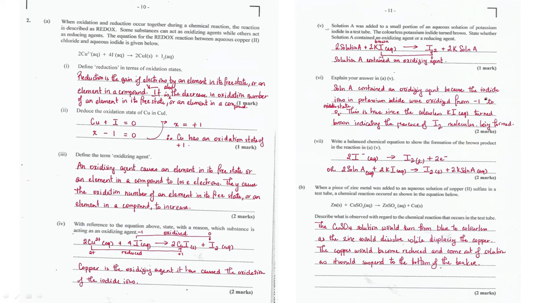I put both definitions. The one for the electrons says reduction is the gain of electrons by an element in its free state or an element in a compound. And then the one they wanted, which is the one you should have written, is the decrease in oxidation number of an element in its free state or an element in a compound. So that's the one they would have wanted. So just write the one they wanted. They just put the two of them to let you know they have one for electrons separate from the one for oxidation number. Then they said deduce the oxidation state of copper in copper iodide.